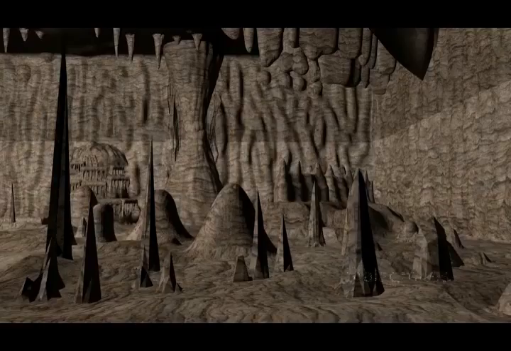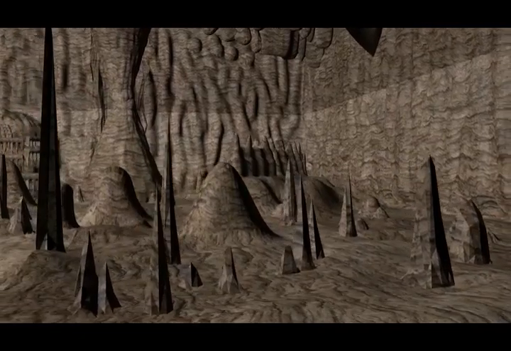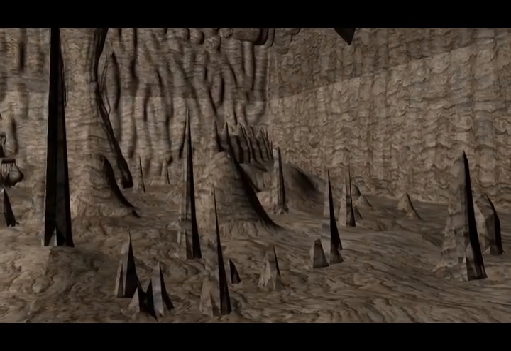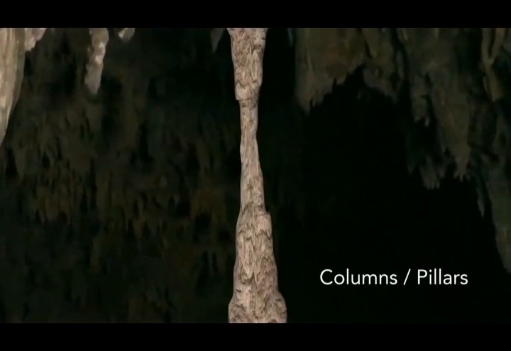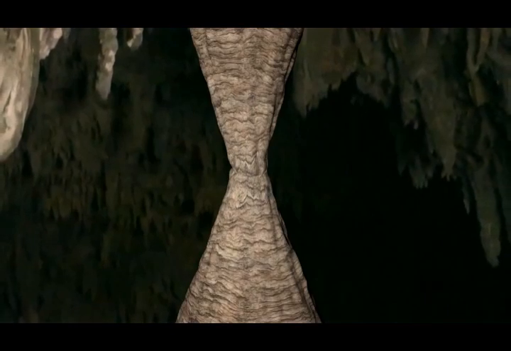Conversely, stalagmites grow upwards from the cave floor due to the accumulation of material deposited from ceiling drippings. Stalactites and stalagmites can eventually join from floor to ceiling to become columns or pillars. However, the process may take up to 100,000 years.